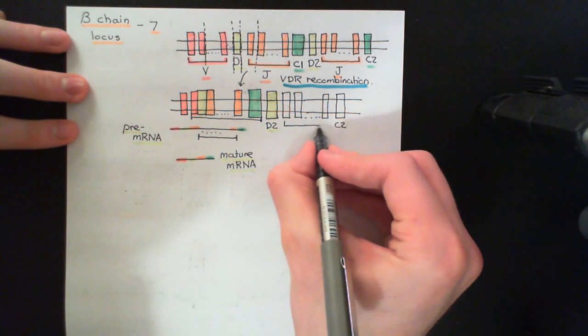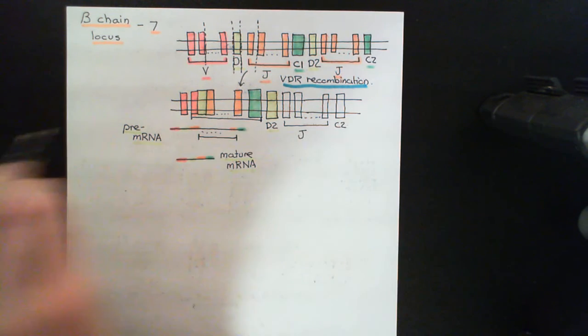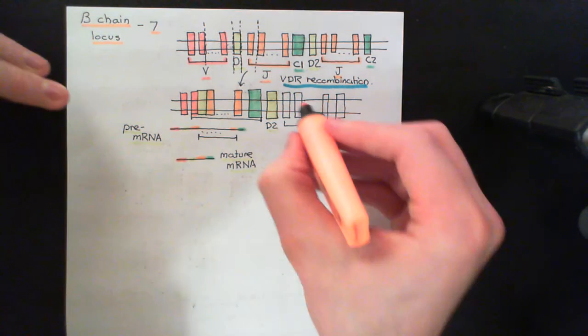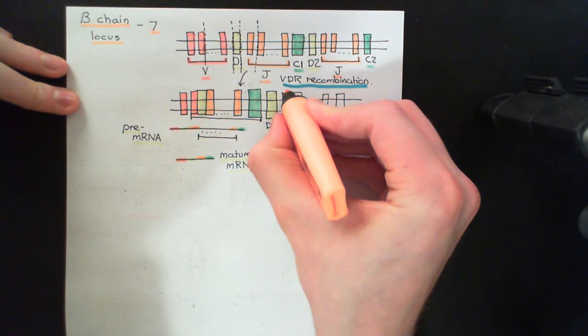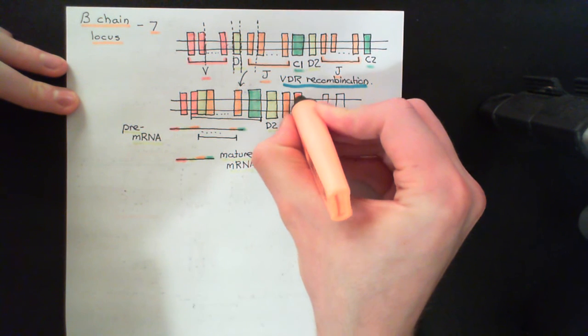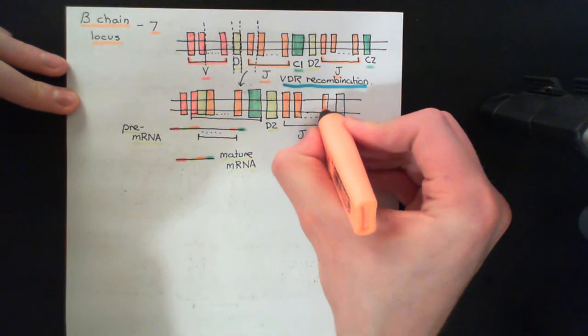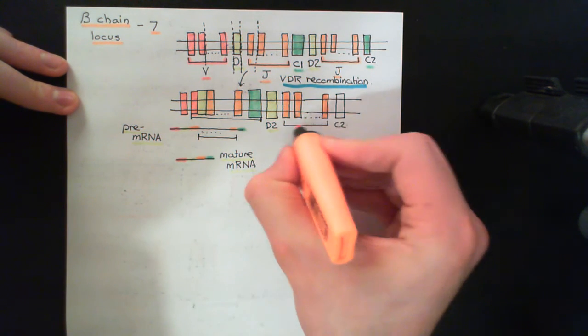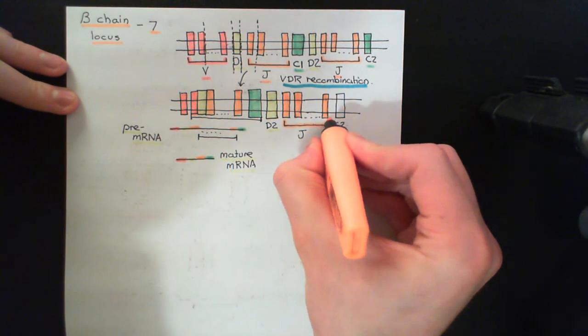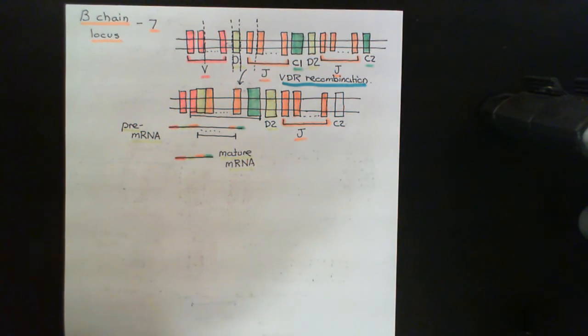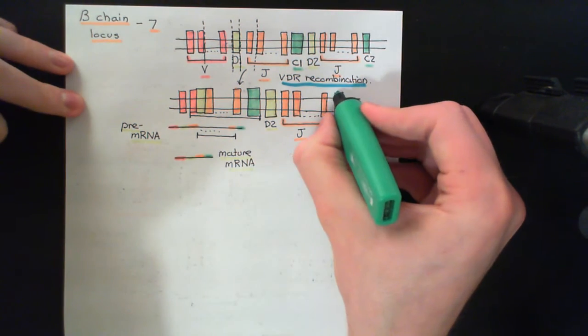So this is an array of joining gene segments, and I'll colour all of those in orange. So the first one, second one, and then again I haven't bothered to give you the number, but there will be a certain number of them there, and these are all joining gene segments. And then we have our second constant gene segment right at the end here.